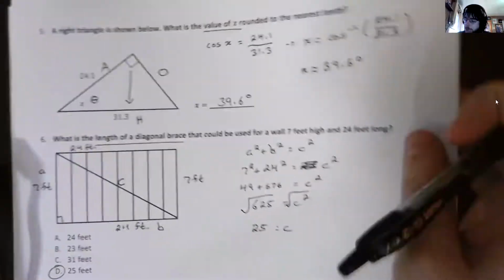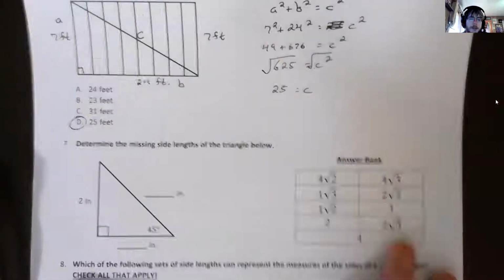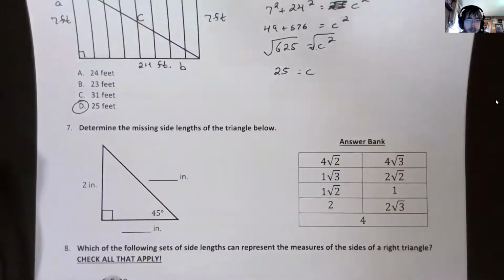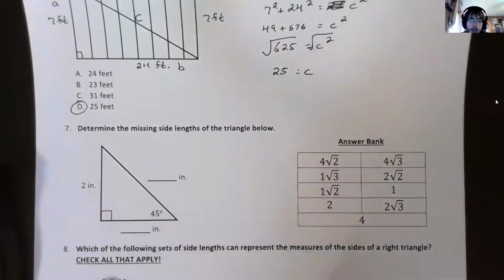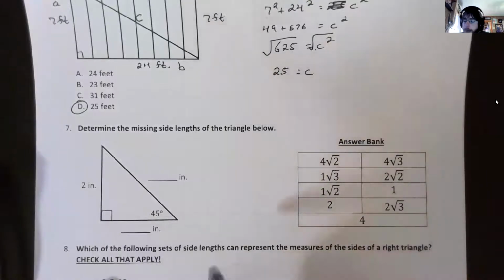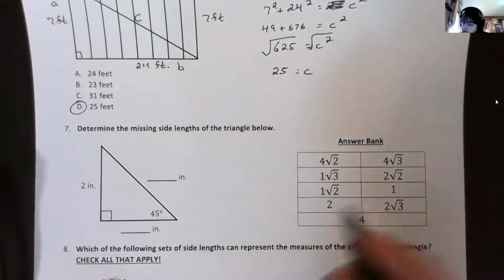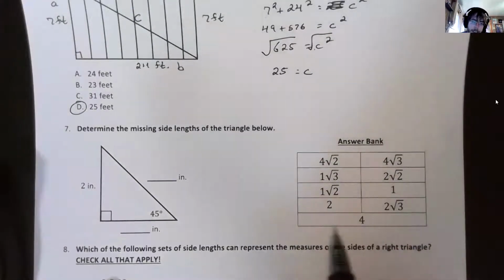All right, number 7. Number 7, we want to determine the missing side lengths of the triangle below. If you notice, this is a 45, 45, 90 triangle. However, I'm going to use trig just to be consistent. If you remember the 45, 45, 90 properties, go for it. Otherwise, use trig. It's the safer and more consistent option. It's the same process each time.